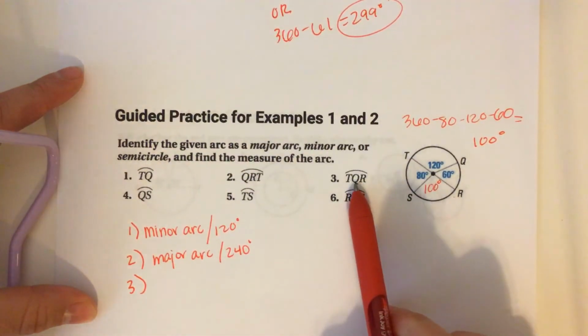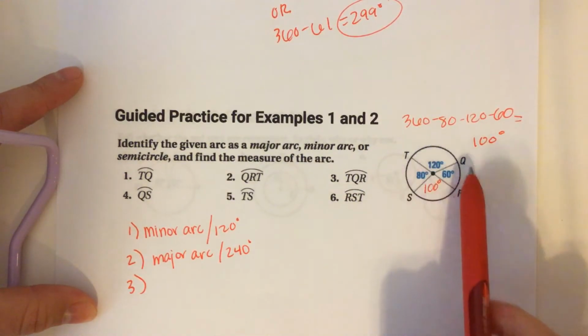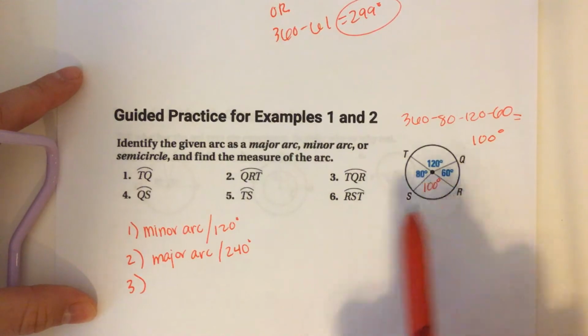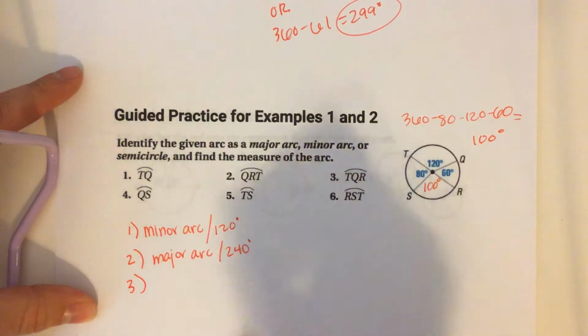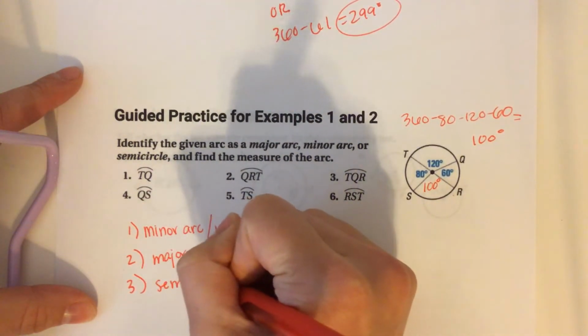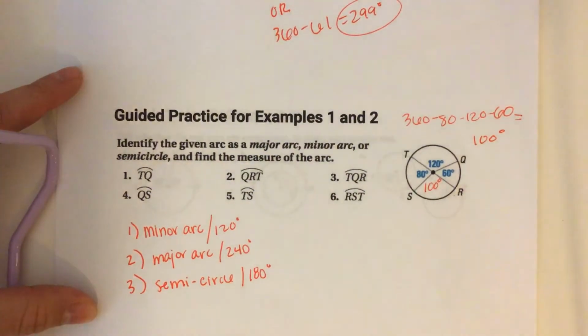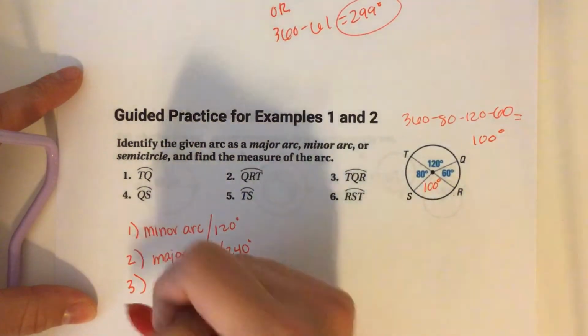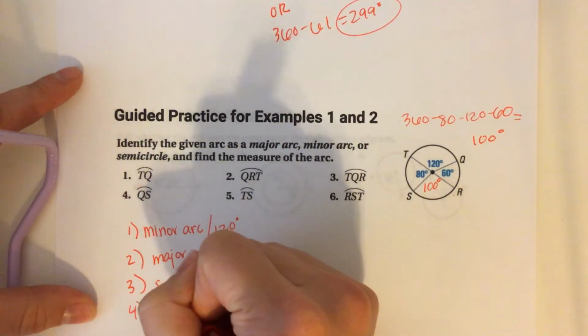Number 3, TQR. Again, it's either a major arc or a semicircle. TQR, well, looks like RT is a diameter plus 120 plus 60 is 180. So this is actually a semicircle, which is exactly 180 degrees. Number 4, QS. Well, it's 2 letters, so it's going to be a minor arc.